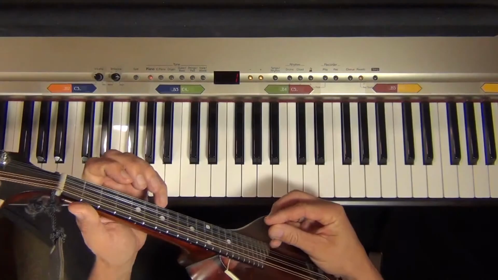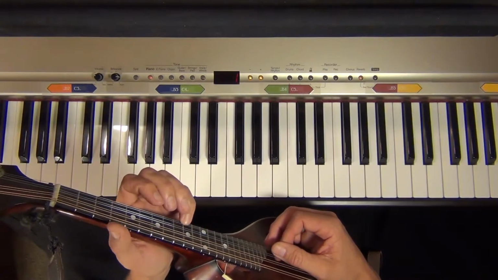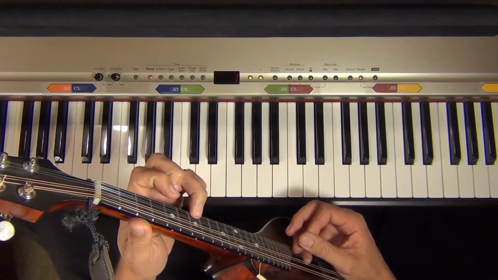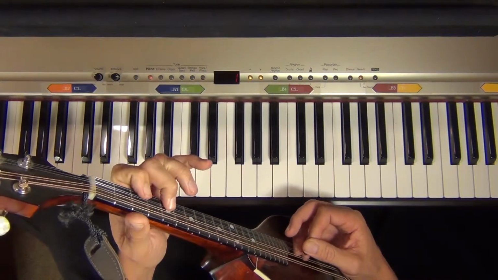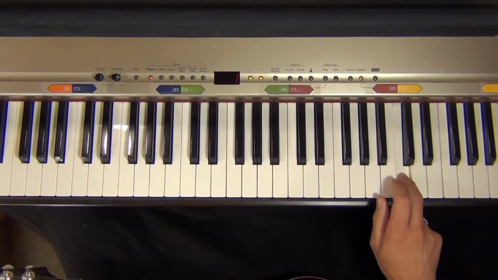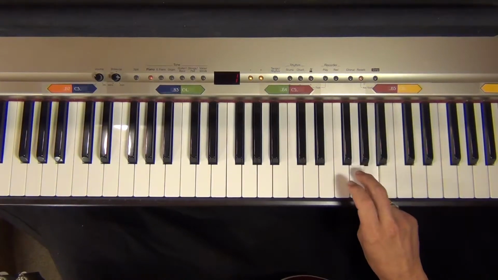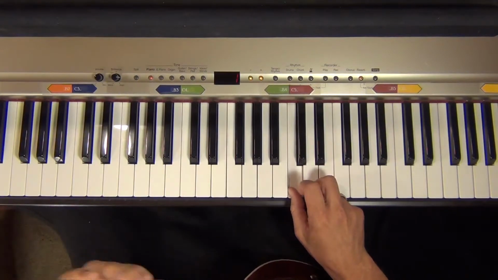On a mandolin, starting here on that C note on the 8th fret, it's like this. Here's C, B, A, G, F, E, D, C. On the piano, that's like this. C, B, A, G, F, E, D, C.